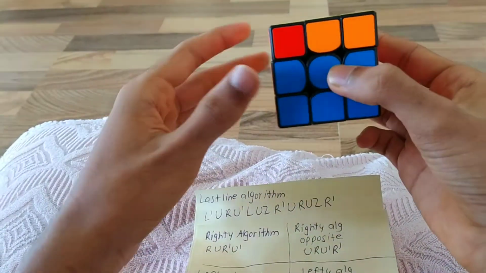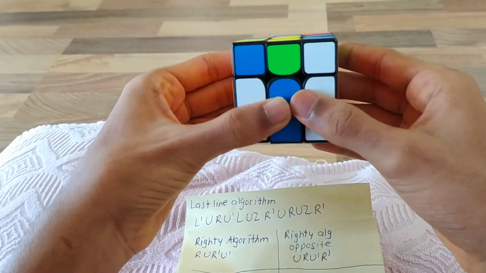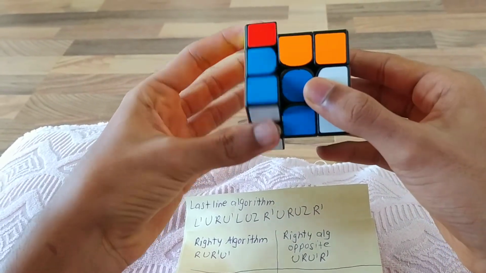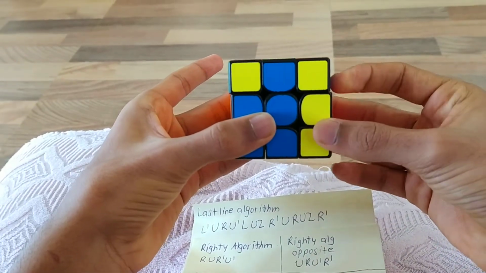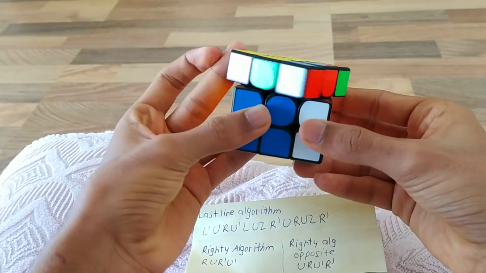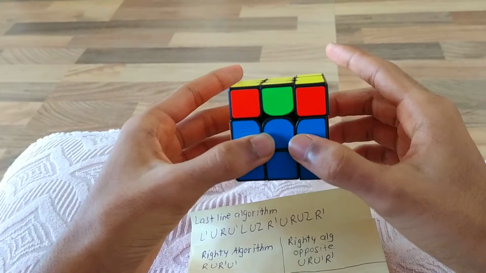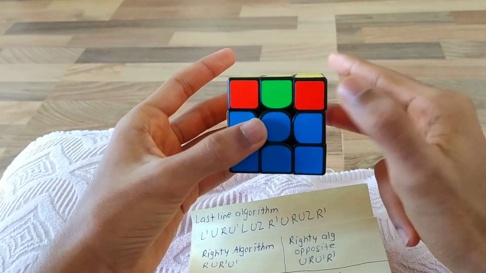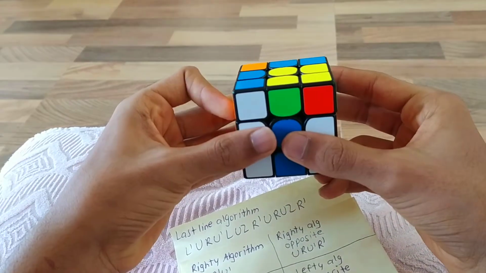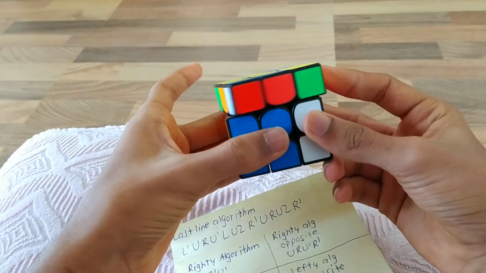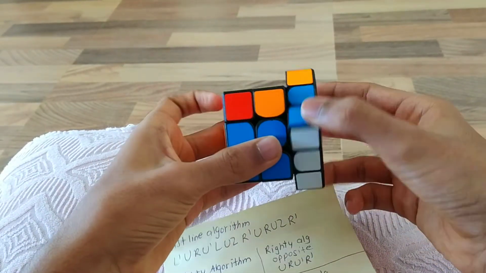It goes like this: L prime U R U prime L, U2 R prime U R U2 R prime. That's the way the algorithm goes. So now practice it 2 times and you should get the hang of it. I have already done it once, so I'm doing it once again. I have done it once again.